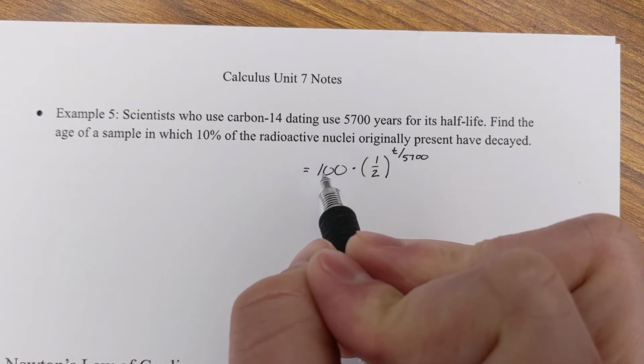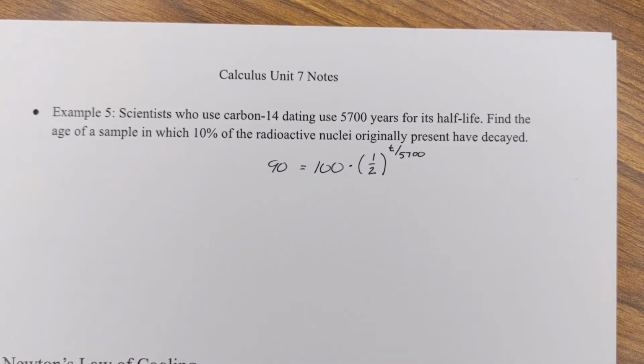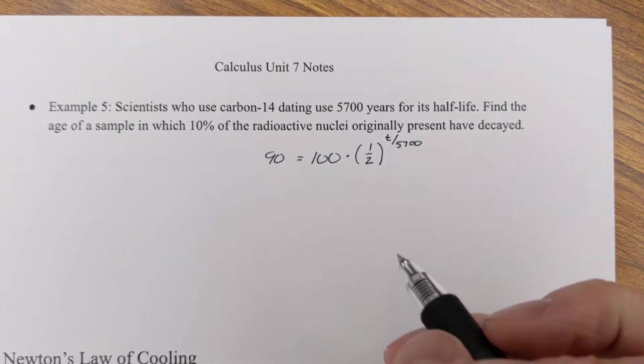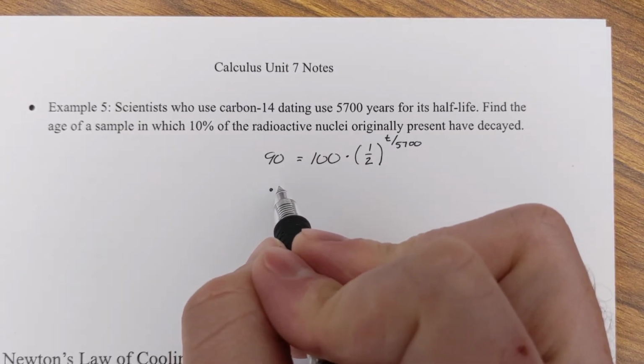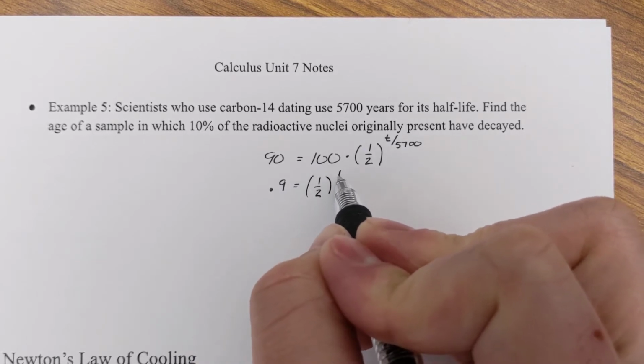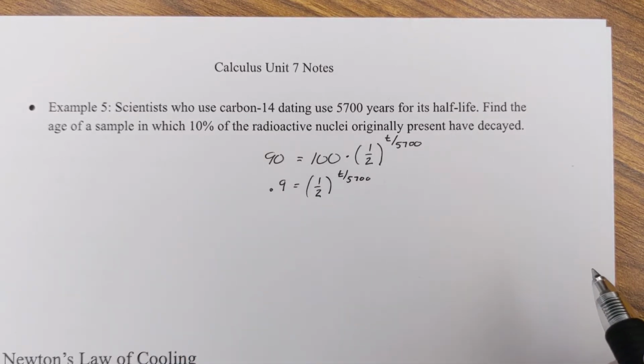So if 10% have decayed, I have 90% now. So this is the equation that I'm looking at. So divide the 100 across. You could have actually started here if you wanted to be honest. Start with 1, 90% is 0.9.